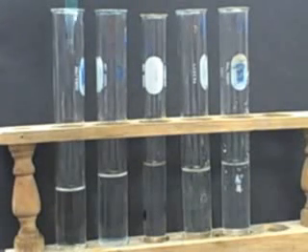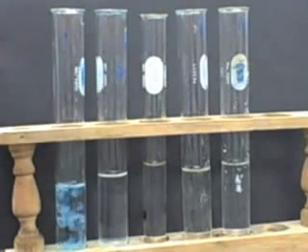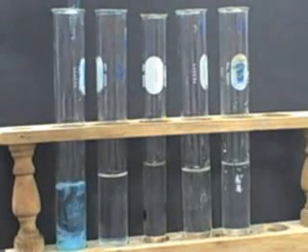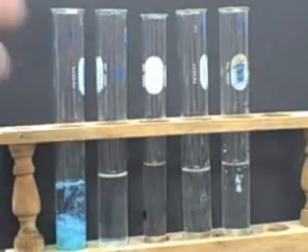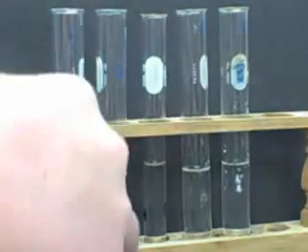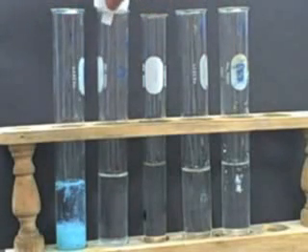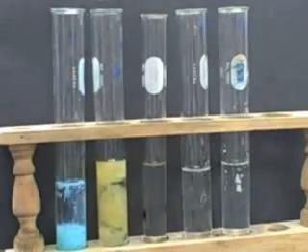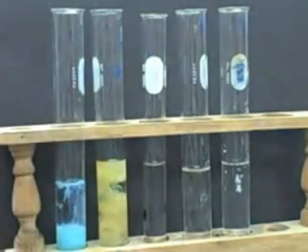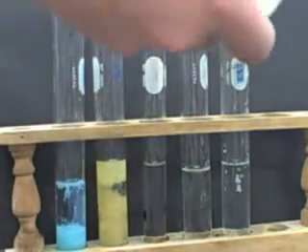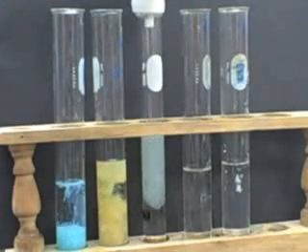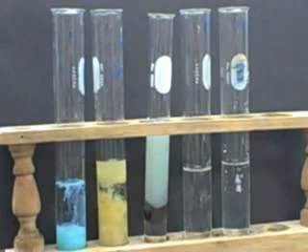This is copper phosphate. You can see it slowly being precipitated out. It's a more greenish color than the others. Iron phosphate, so this is iron chloride and sodium phosphate. Wow, yellowish color there. That's a great color. Nickel phosphate, so nickel chloride and sodium phosphate. Bluish color there. Bluish green.